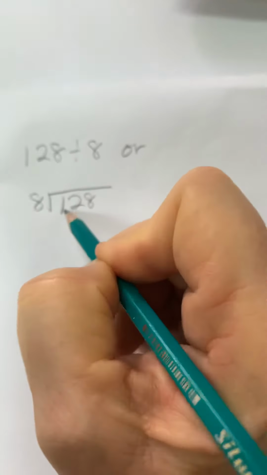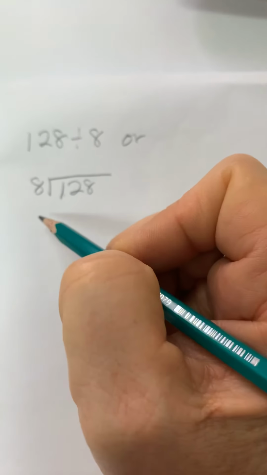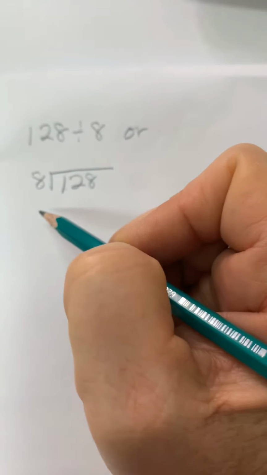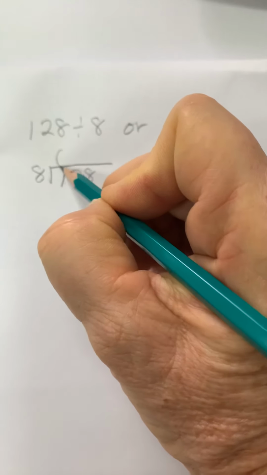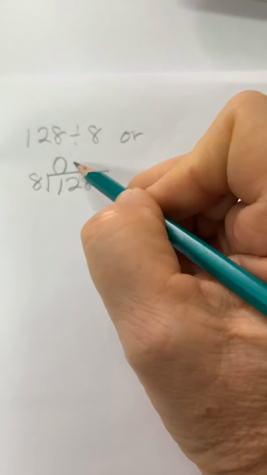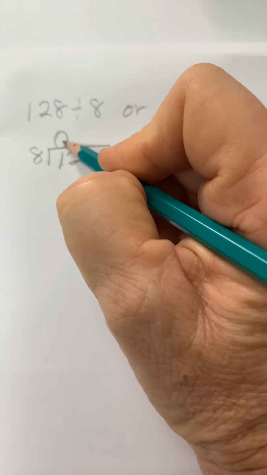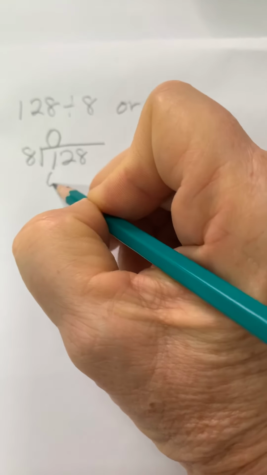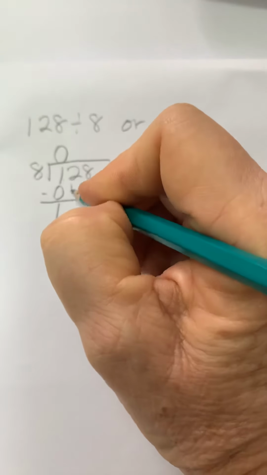Can 8 go into 1? If I have 1 cookie, can I divide it equally among 8 people? No, I cannot. So I'm going to put a 0 right here above the 1. And just to help me remember, I'm going to say 0 times 8 is 0. And I subtract and I get 1. Now I'm going to bring this 2 down.